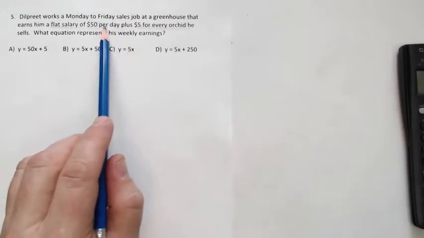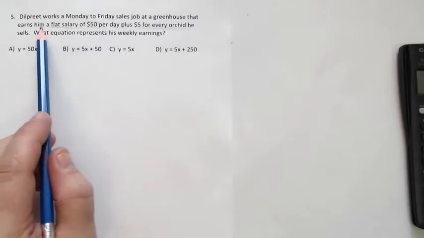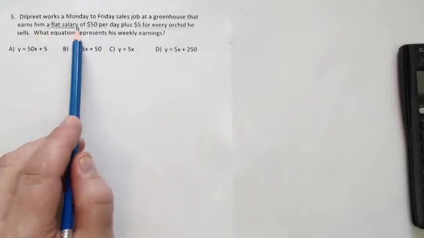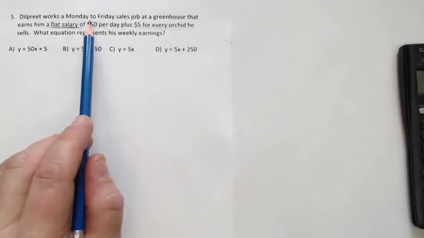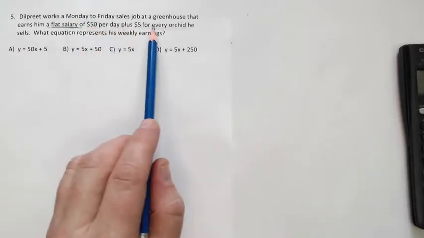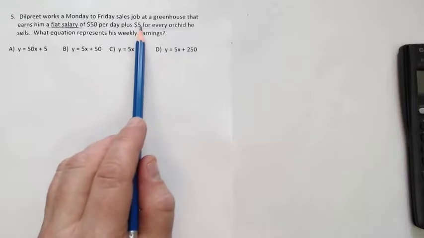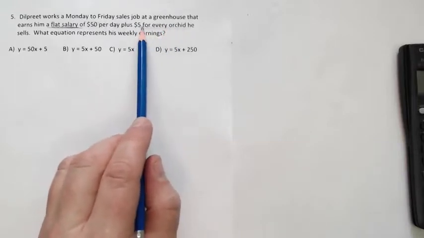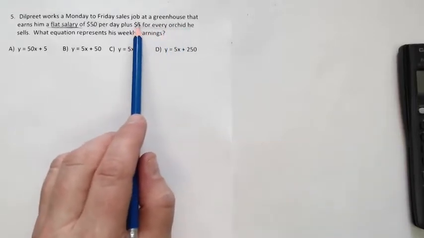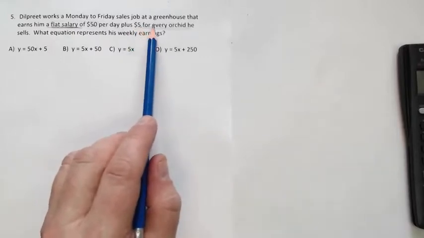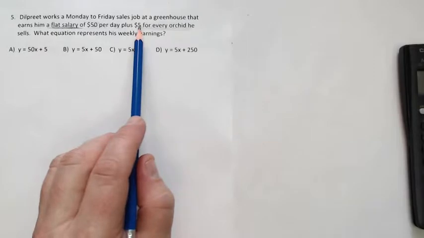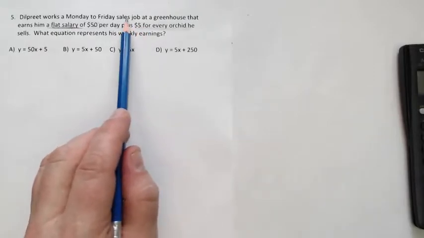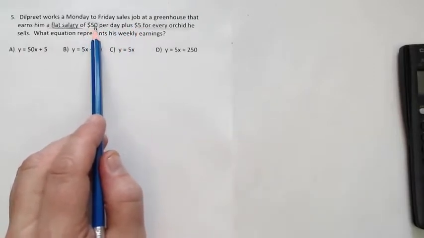That per often is associated with a rate of change, but I want you to think about this word flat salary. What that means is every day he walks in, he makes $50 no matter what. $50 is his flat salary per day. The $5 he gets for every orchid he sells, well, that's going to vary, right? That'll change from day to day. One day he might sell 10 orchids, the other day he might sell 2 orchids or 0 orchids. And it's that $5 that's going to change the daily salary.